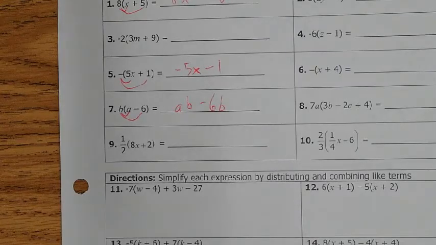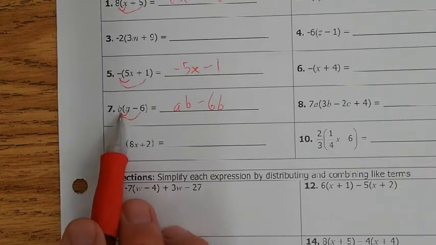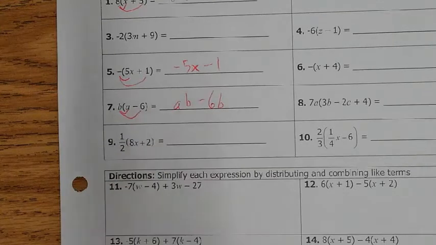Why would you put a b with the 6? Because what's b times -6? Negative. You're distributing that b to each one of the things on the inside. Oh, so that makes it -6b, yeah.